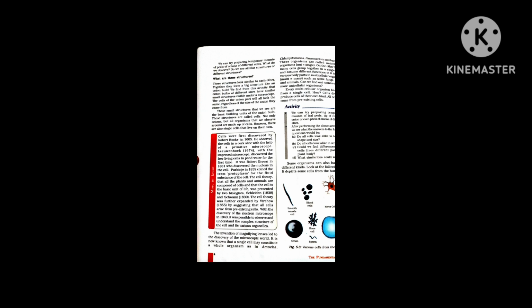Okay, what are the structures? These structures look similar to each other. Together, they form a big structure like an onion bulb. We find from this activity that onion bulbs of different sizes have similar small structures visible under a microscope. The cells of the onion peel will all look the same, regardless of the size of the onion they came from.